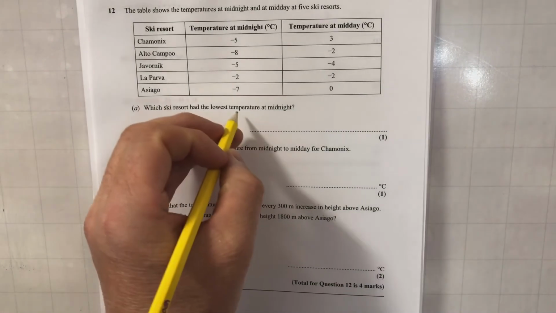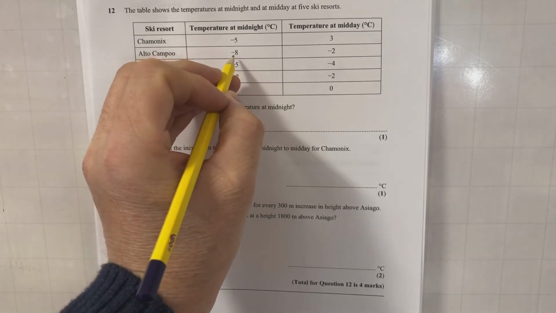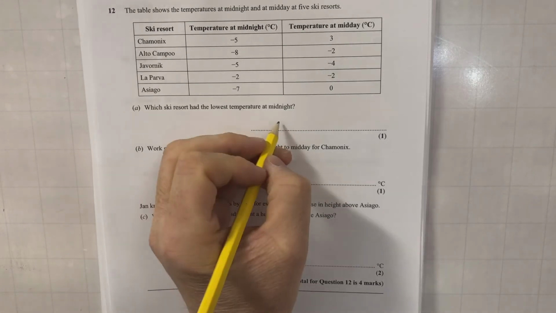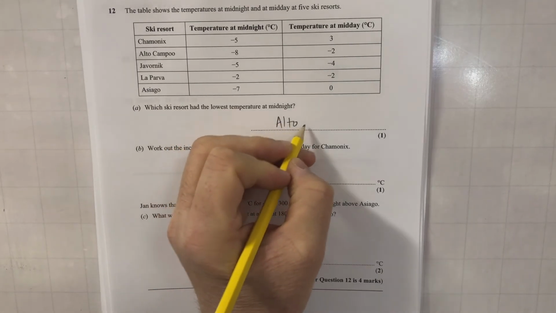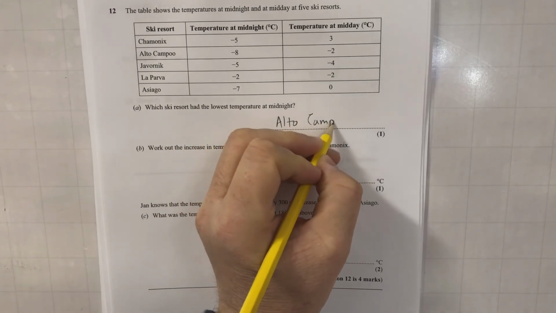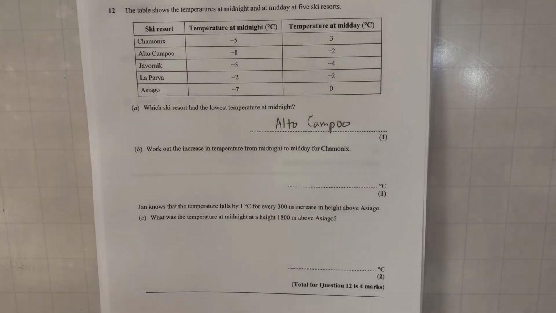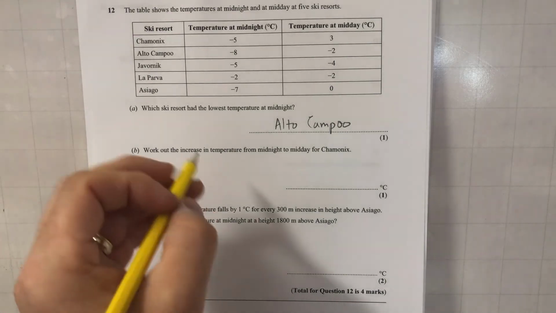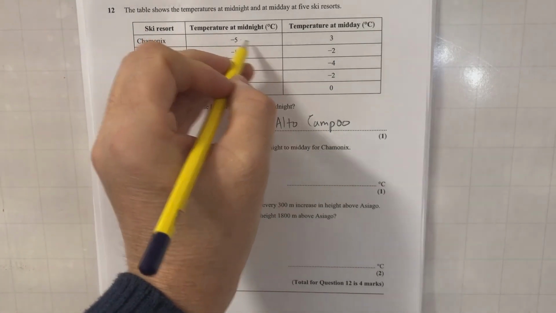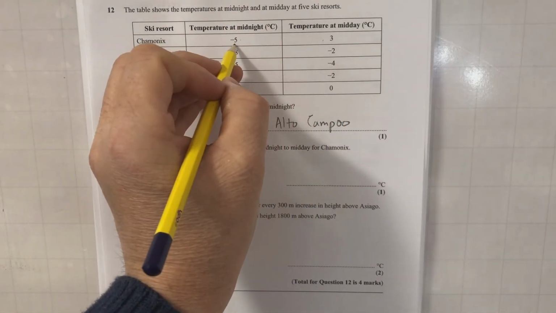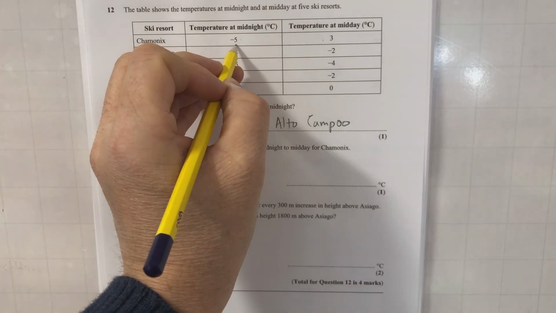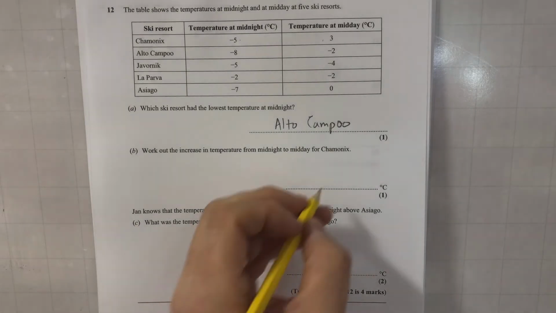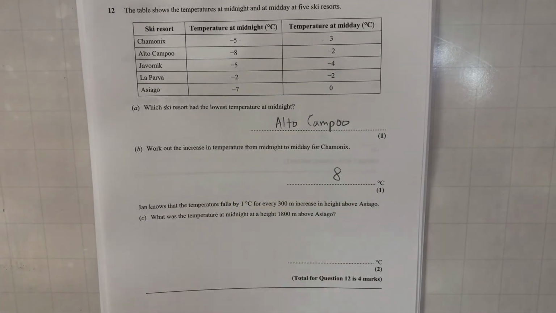Lowest temperature at midnight is there, so you either write that or the word. Work out the increase in temperature from midnight, so from there to there. Well, -5 to nothing is 5 degrees change. Then to go from nothing to 3 is another 3, so that's an 8 degree change.